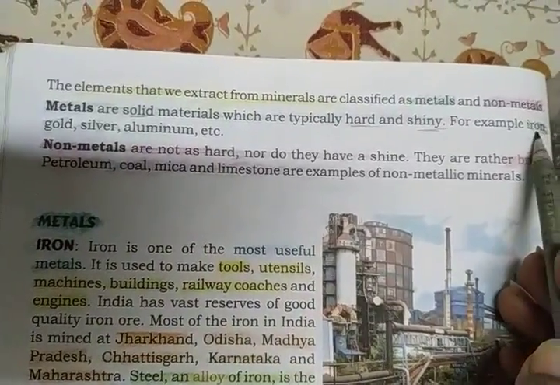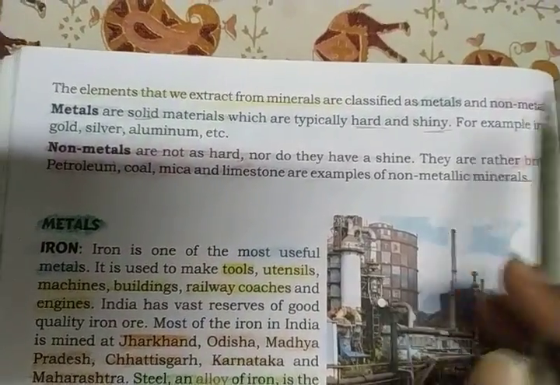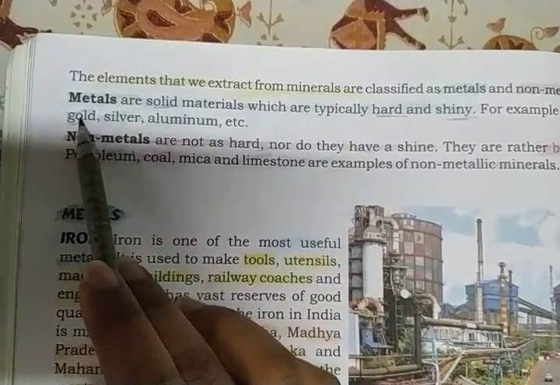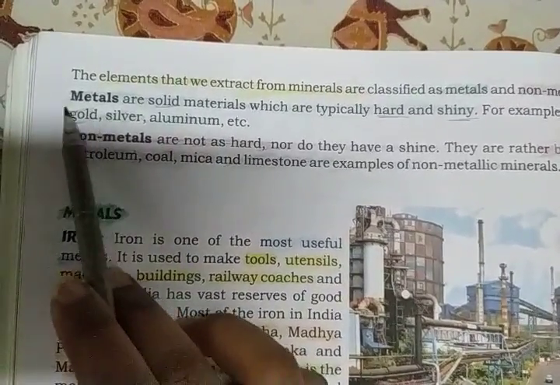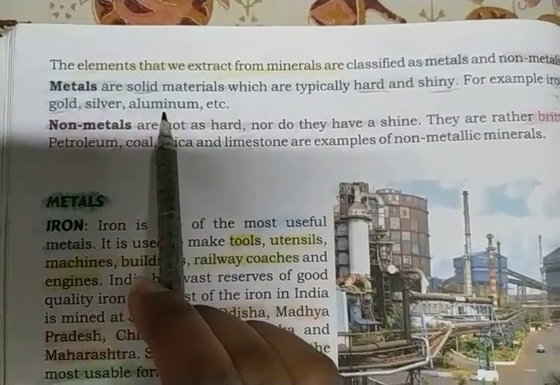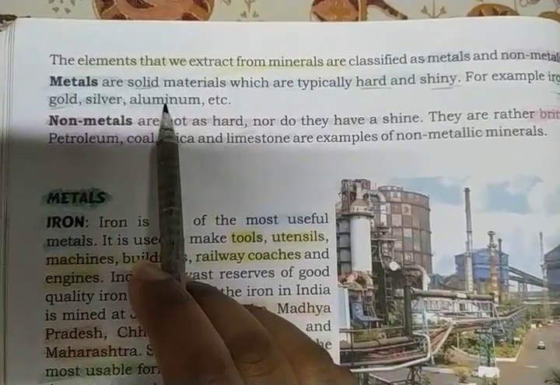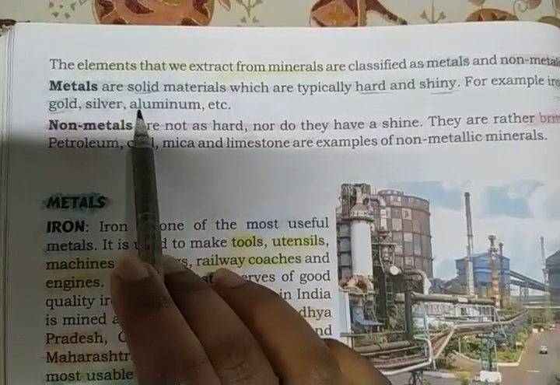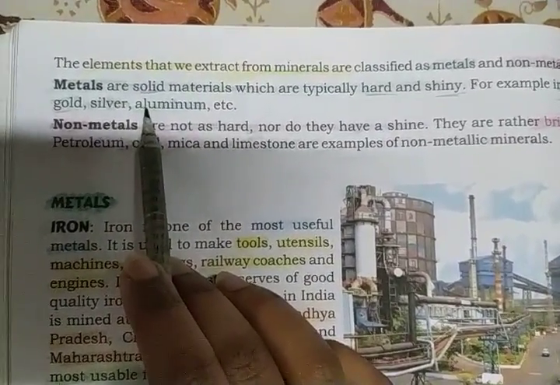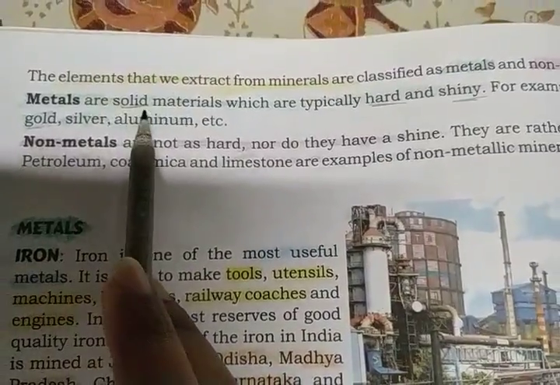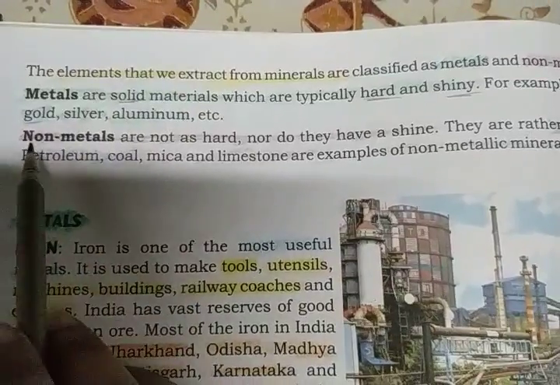Iron, which we have seen here, and gold, the jewelry your mother wears, which is made of gold. Silver is also used as jewelry, and most of the utensils and airplanes are made up of aluminium. So these are all very shiny, we know that, and they are all very hard as well. Most of the minerals are in solid state.